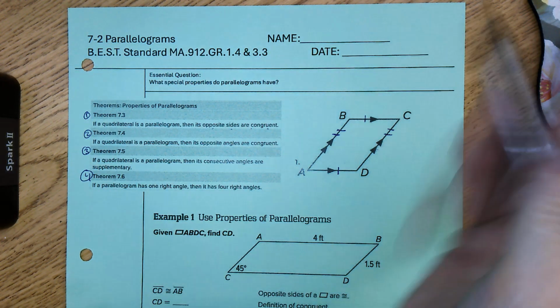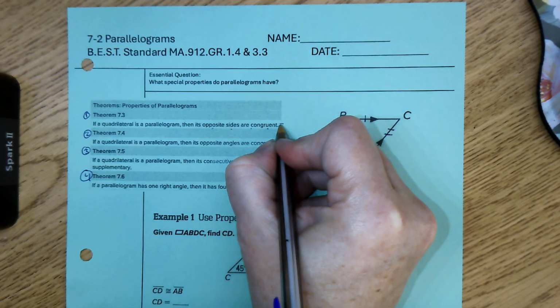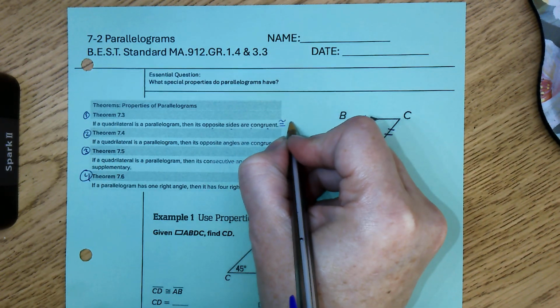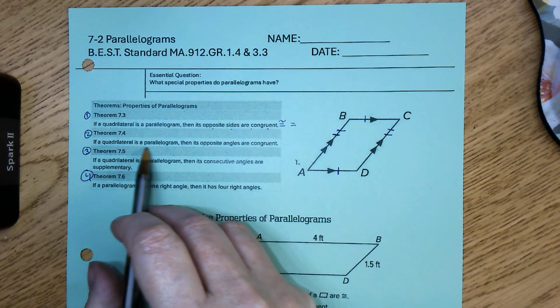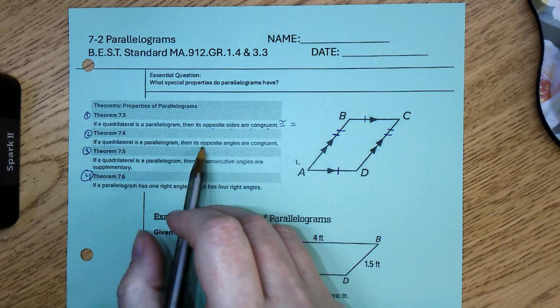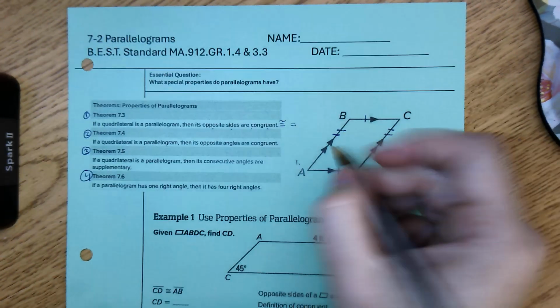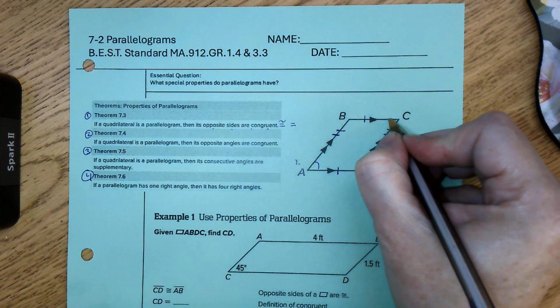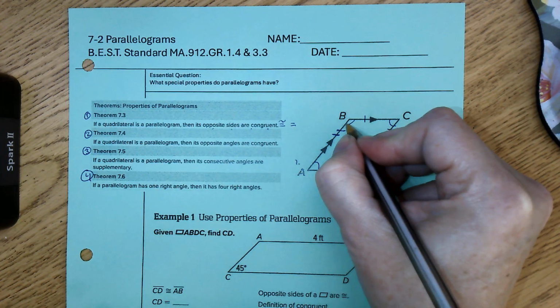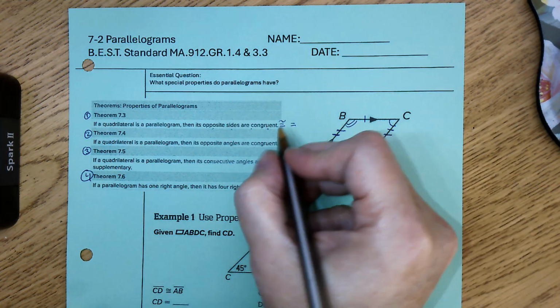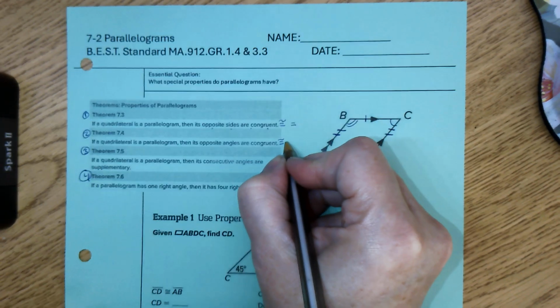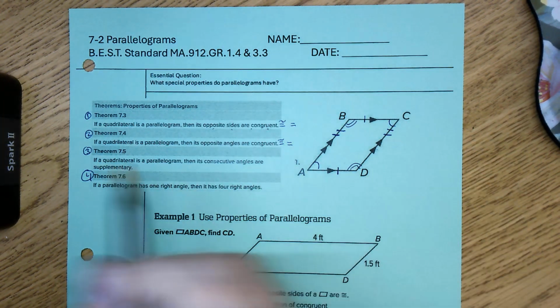Congruent means they are also equal to each other. Then if a quadrilateral is a parallelogram, then its opposite angles are congruent. So angle A is congruent with angle C, and angle B is congruent with angle D. So again, they are congruent, or they measure the same.